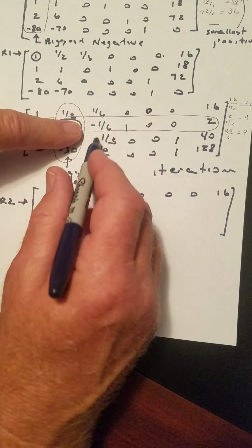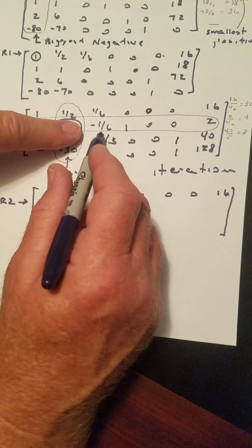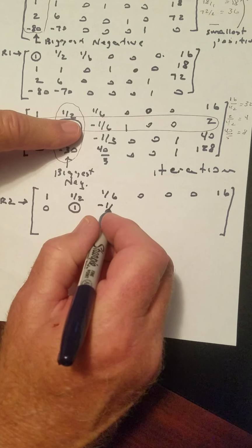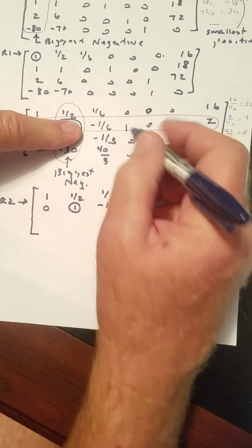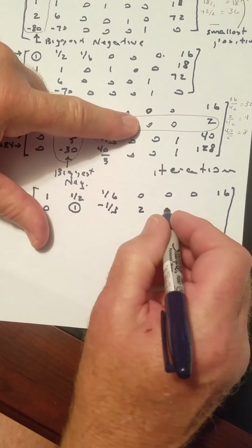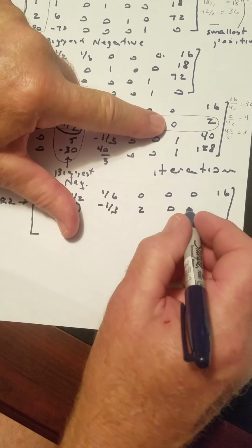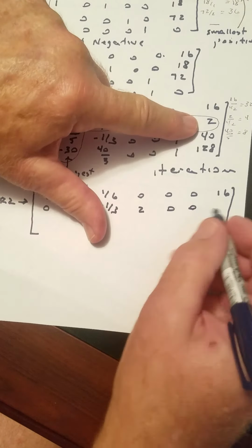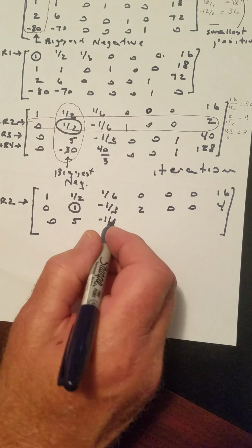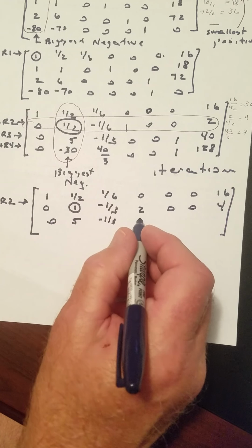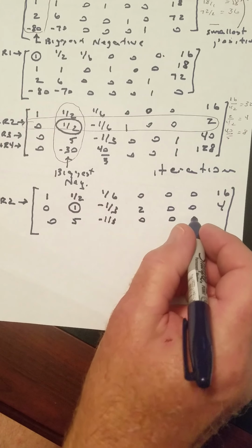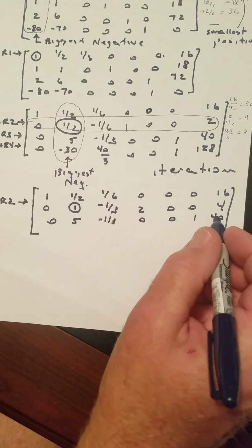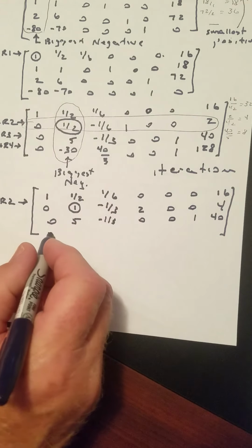Okay, 2 times negative 1/6, that's 2 over 6, which is negative 1/3. 2 times 1 is 2. 2 times 0 is 0. 2 times 0 is 0. 2 times 2 is 4. Row 3 stays the same.